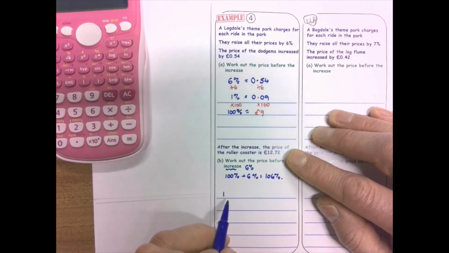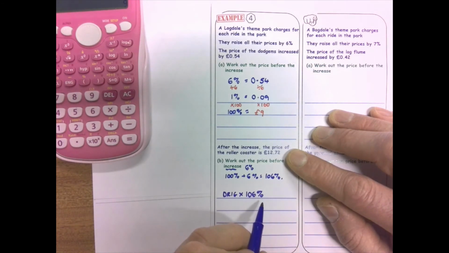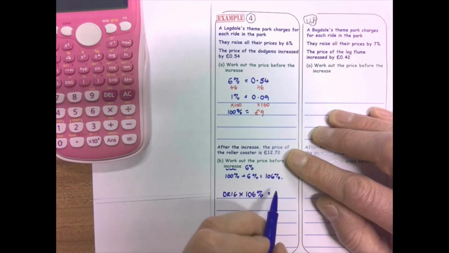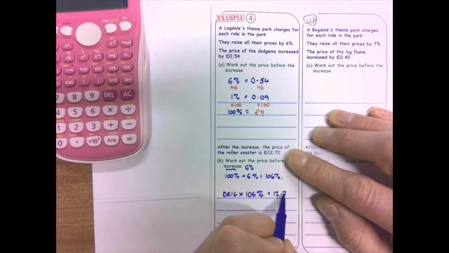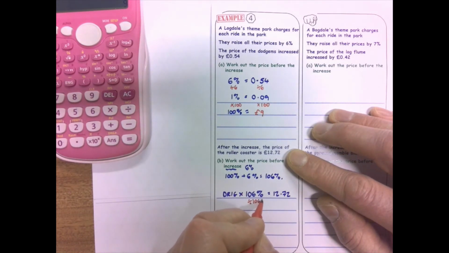So the original multiplied by 106% is giving me this new increased cost, £12.72. So really what I want to do here is divide through by 106%, don't I? On both sides.